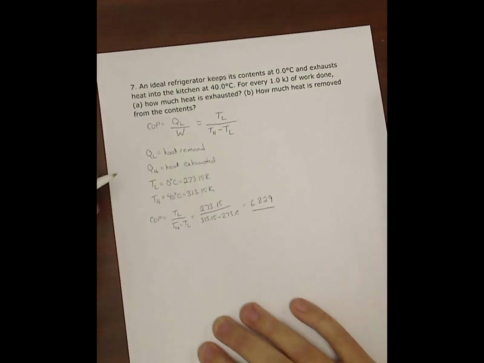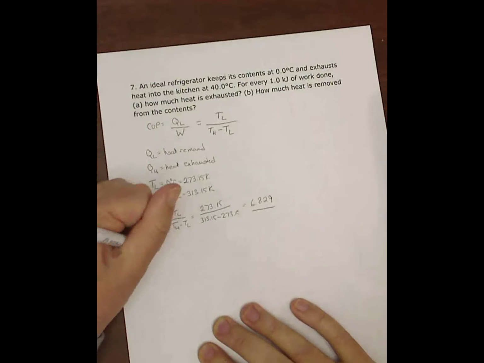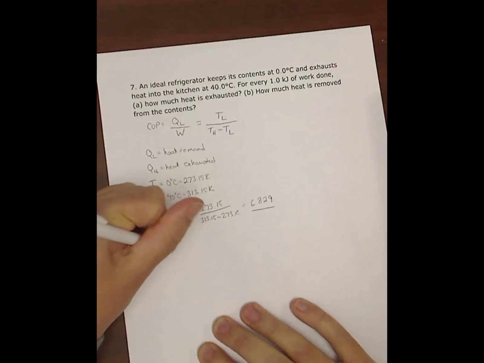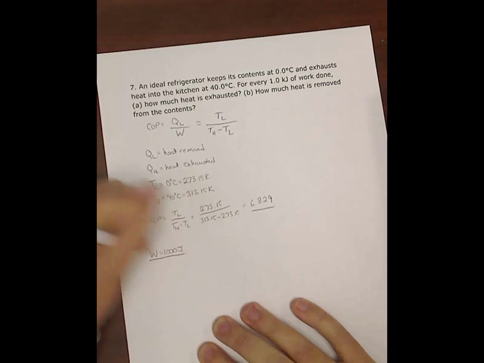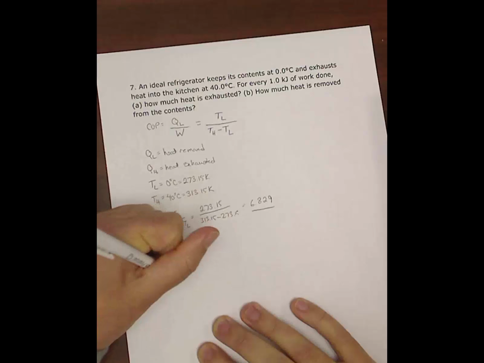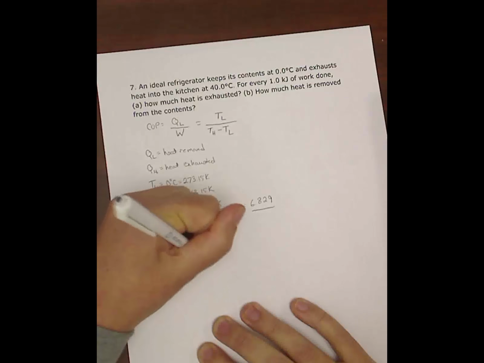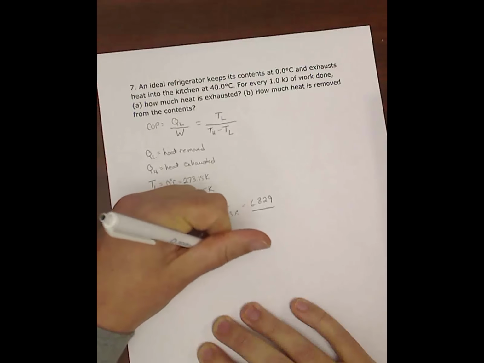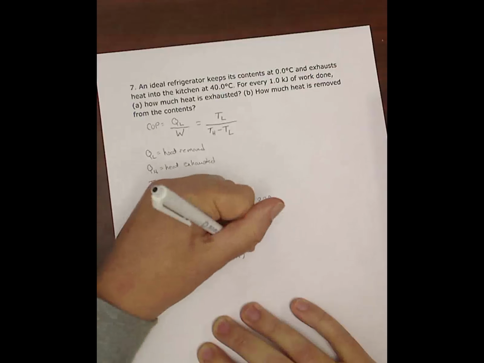Okay, so I've got the coefficient of performance, and I want to know QL, and I want to know QH. Okay, so first of all, I know my work is equal to 1,000 joules. Okay, so I can get from coefficient of performance equals QL over W, that QL is equal to the coefficient of performance times the work.